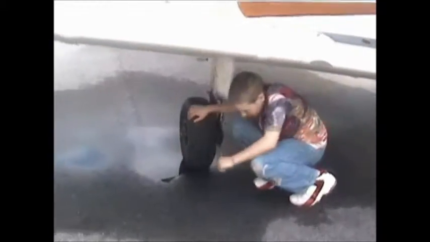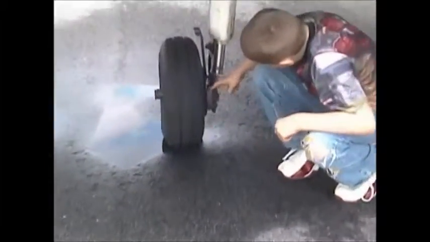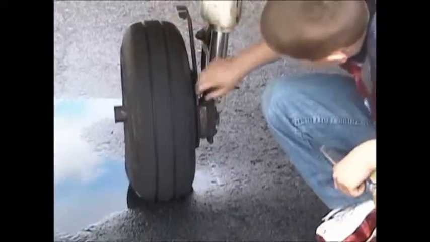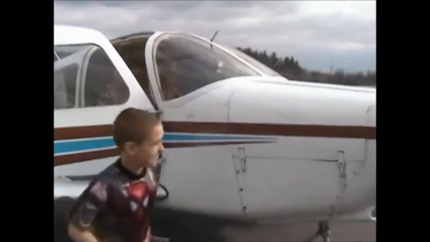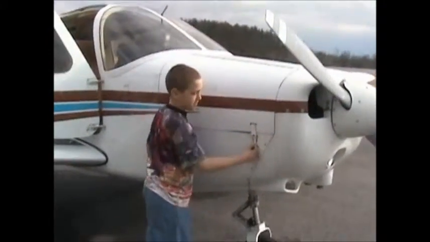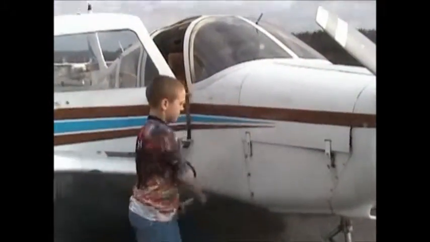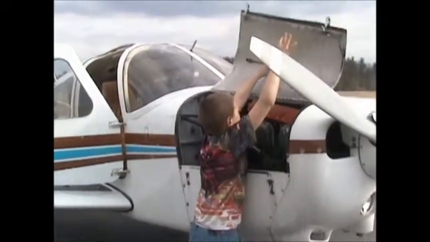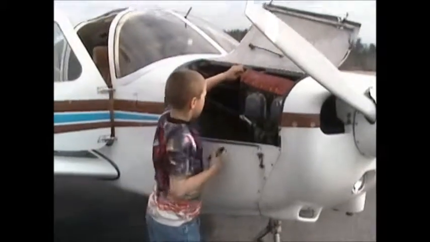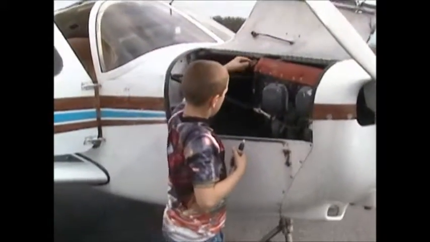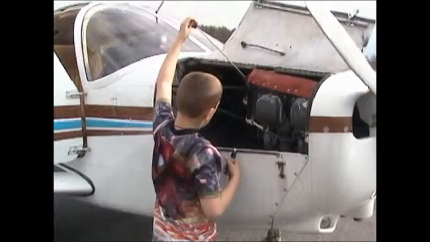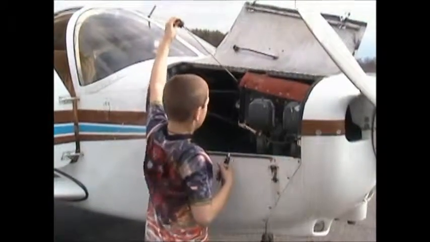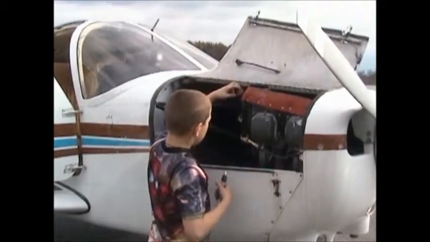And then we gotta check the brakes. Brakes, make sure they're good. And that's good. So, we'll check the oil next. So we're going in a circle. Yep, good. About 8 quarts, so it's a pretty good amount.